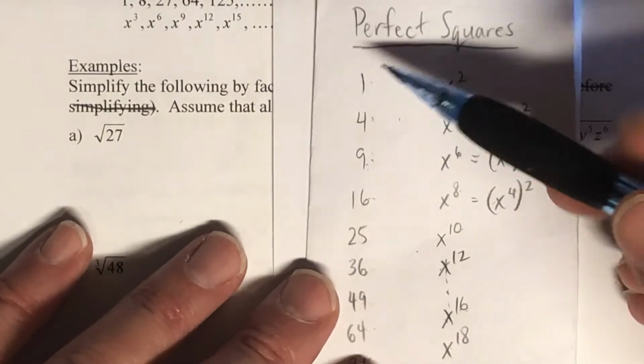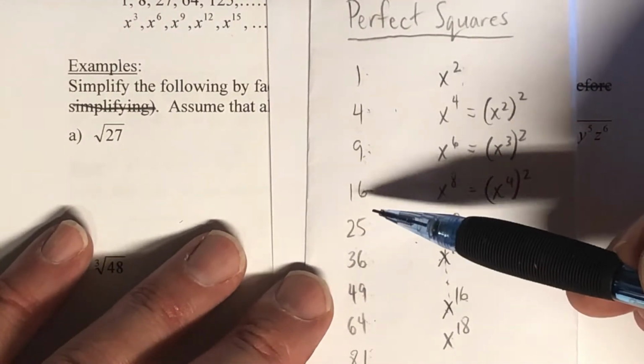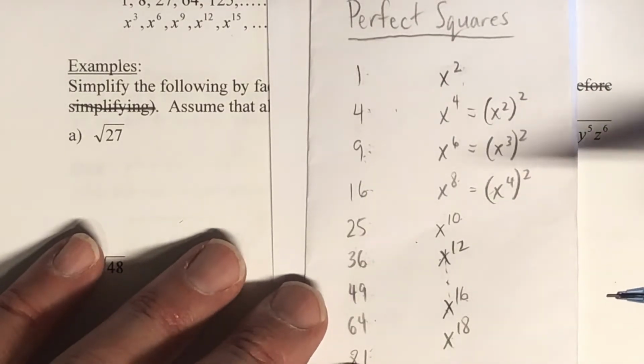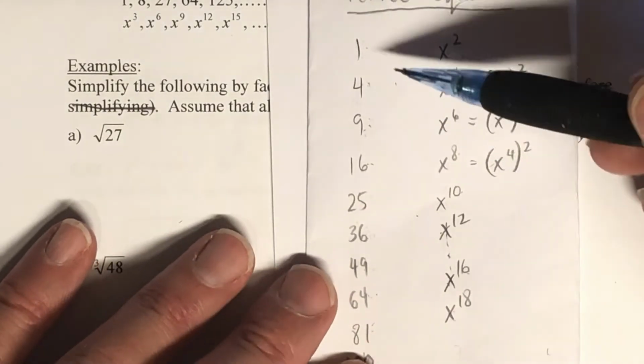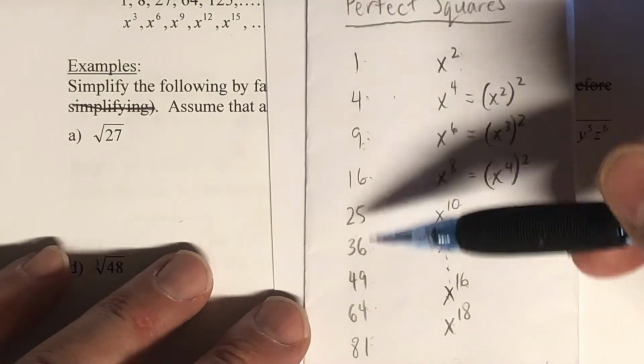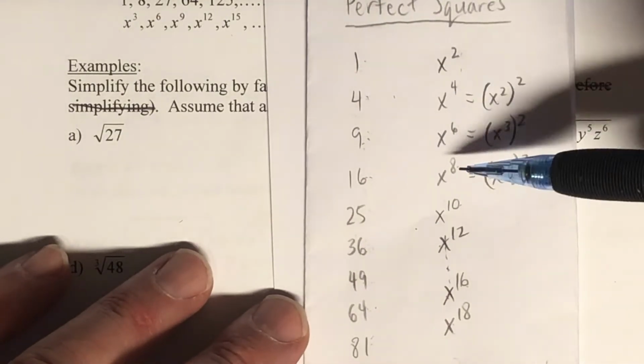Okay, but you have to grab something from this list when you factor something out of 27. You can't just factor anything you want out of 27. Okay, so what you need to do is you need to find the biggest thing on this list. And since 27 is not a variable, we're just going to look at the left side of the list here, not the variable side.